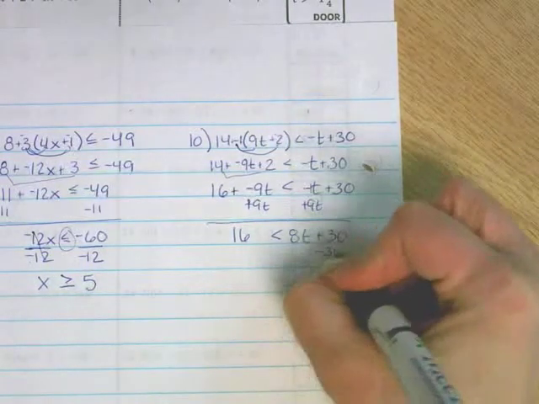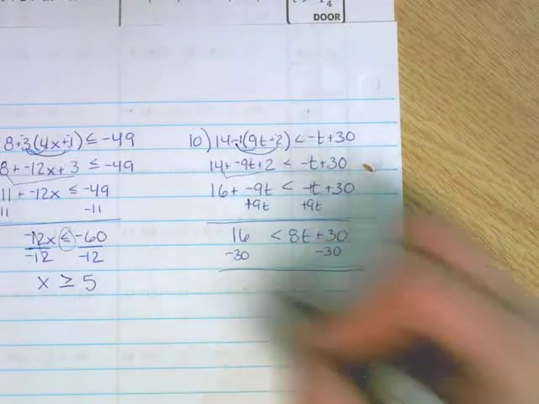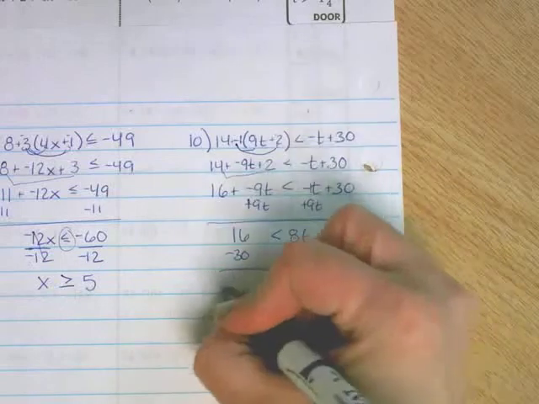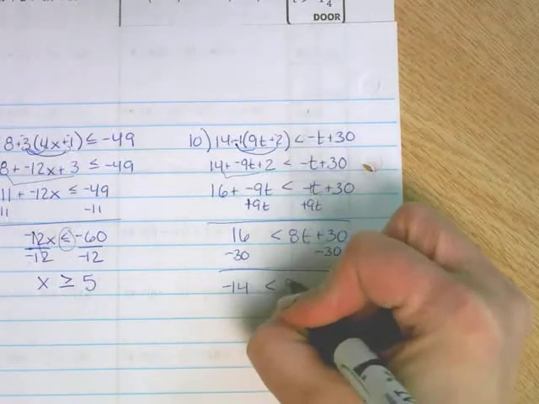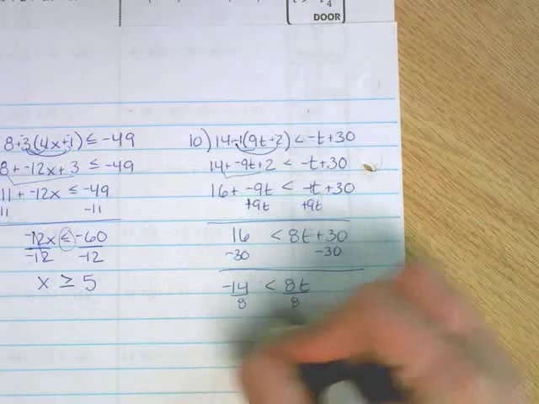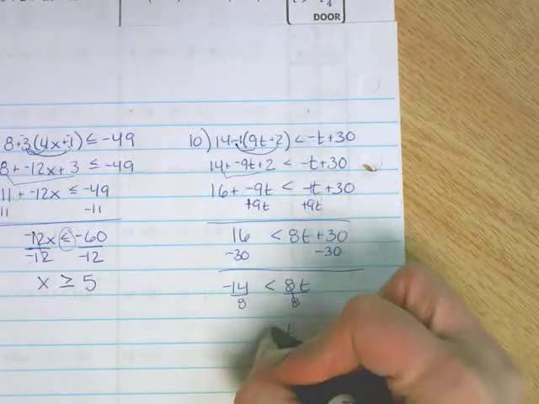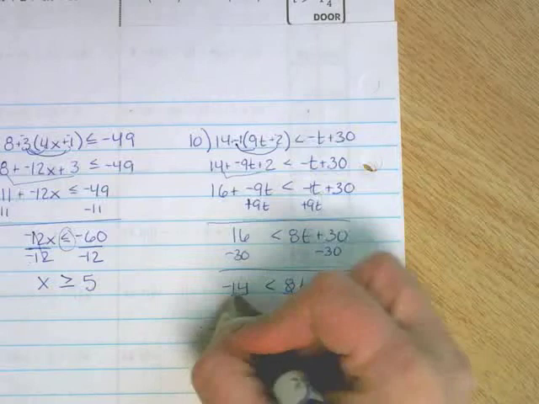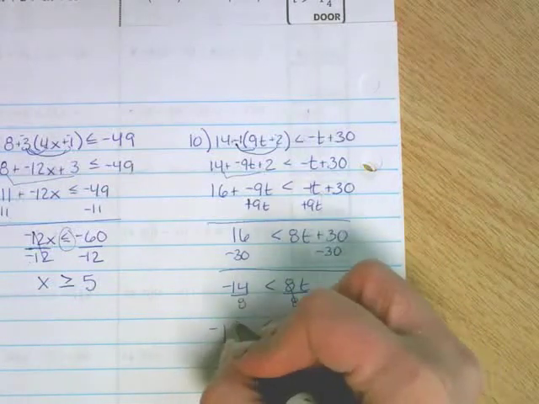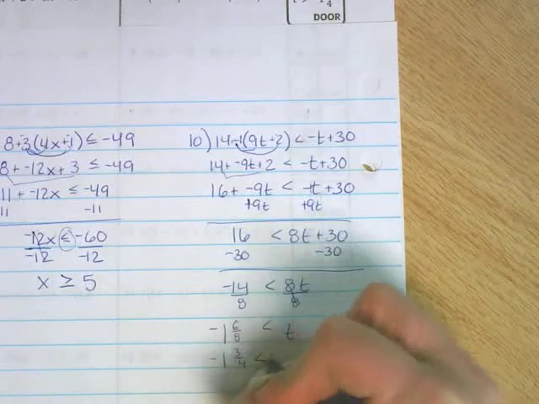Now I subtract 30 from both sides, and I am left with, let's see, that's going to be a negative down there. So I would end up with negative 14 is less than 8t. Divide both sides by 8. When we divide it by 8, do we have to flip the sign? Nope, because I'm just dividing by a positive. Answer is going to be a negative. Let's see, that goes in once with 6/8 left, or once with 3/4 left.